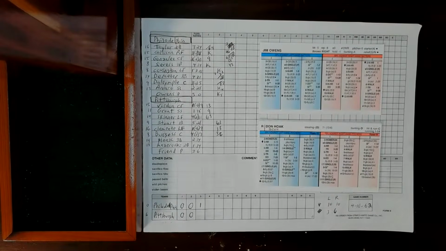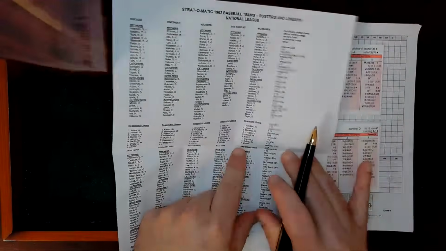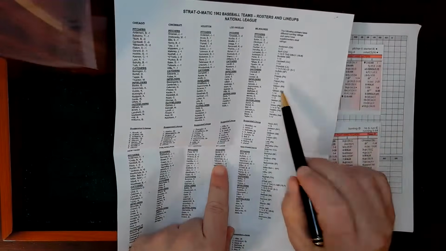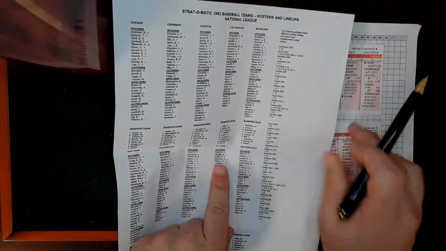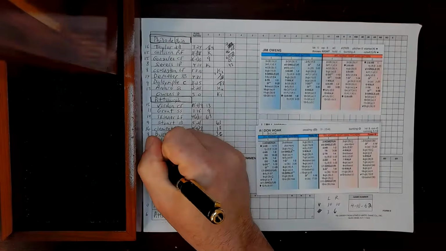And you know what I forgot to do? I forgot to look at the roster sheet and see if they have special run ratings for the pitcher. So we'll go to the National League roster sheet and look on this far right-hand side. It will tell us if anybody, like Friend, has a run rating of 12. So he's not the typical 10. He is a 12.